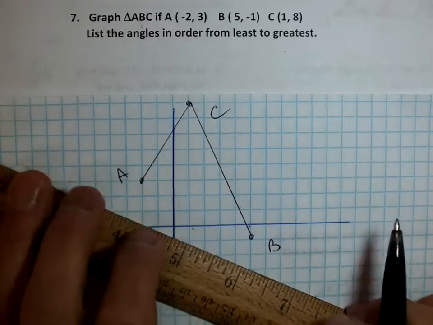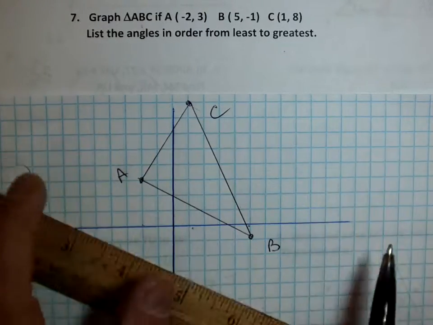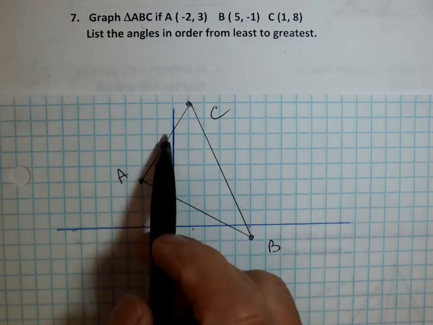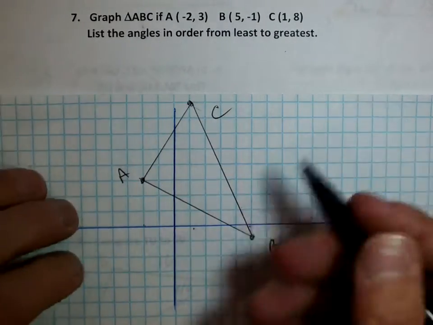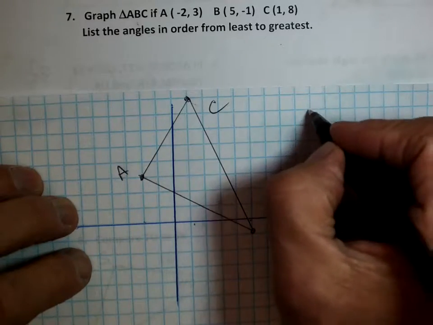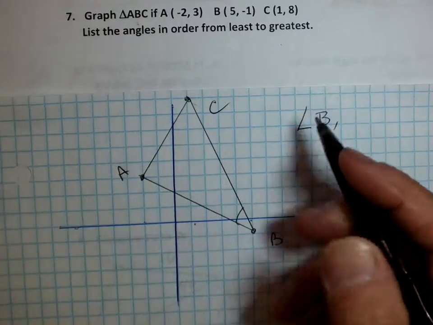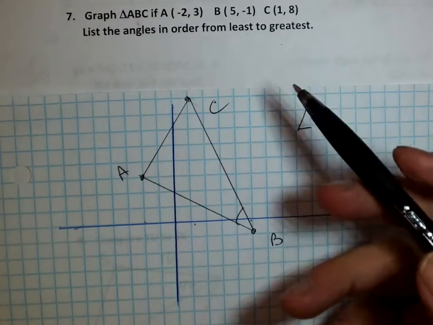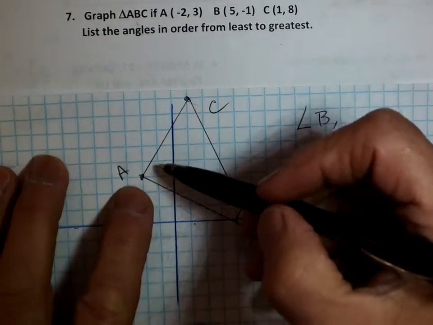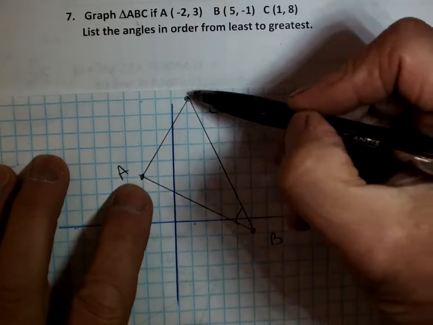Well, some things seem pretty obvious, okay? Just by pure inspection, I am pretty sure this is the smallest side. That would make angle B the smallest. So, least to greatest, I know angle B is the smallest, okay? Angle B is the smallest, for sure. And one of the ways I can find out how big it is is just by Pythagorean theorem. 1, 2, 3, 4, 5. 1, 2, 3.